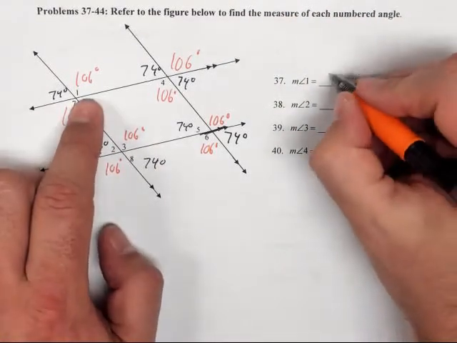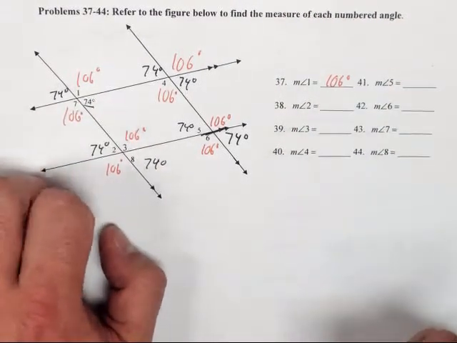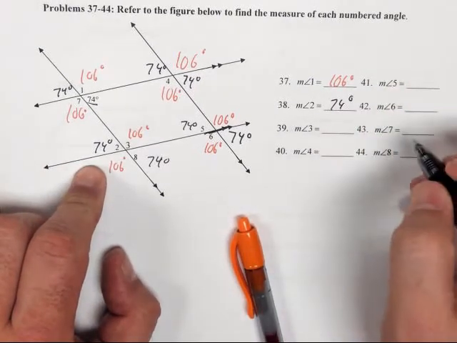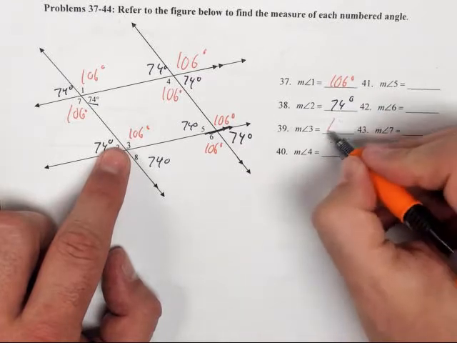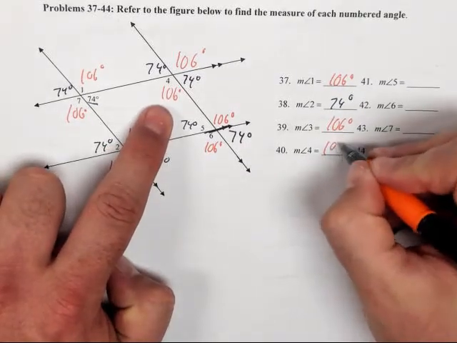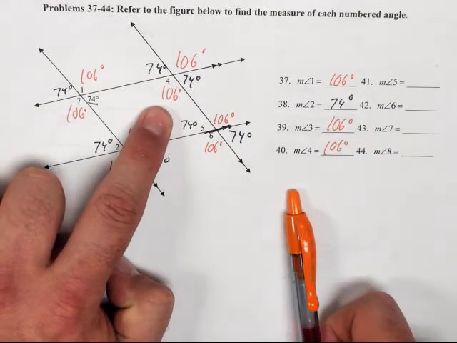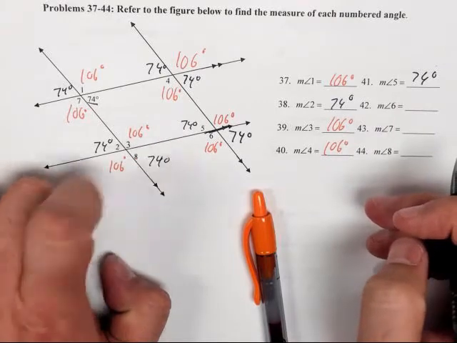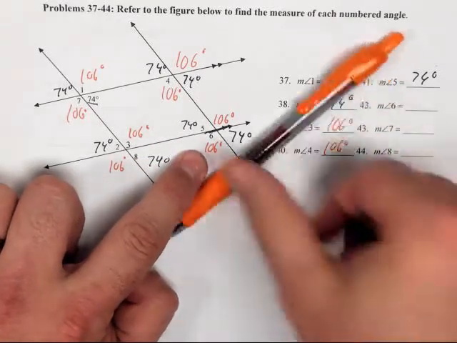Measure of angle 1 is 106 degrees. Measure of angle 2 is 74 degrees. Measure of angle 3 is 106 degrees. Measure of angle 4 is 106. 5 is 74. Measure of angle 6 is 106.